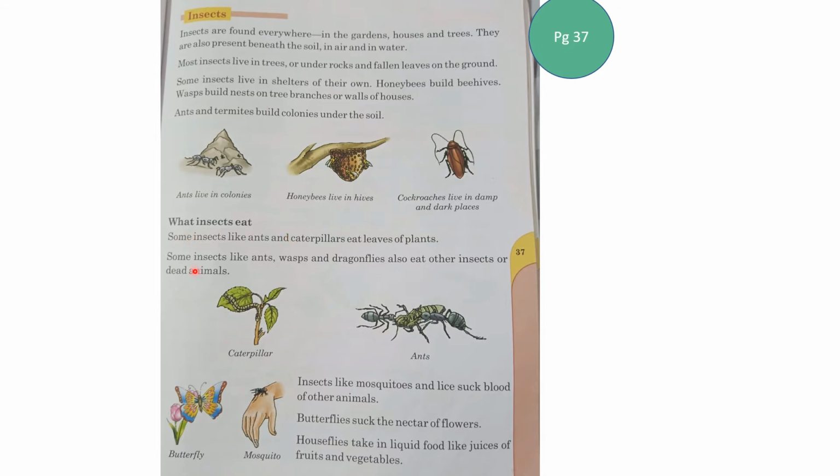What insects eat? Some insects like ants and caterpillars eat leaves of plants. Some insects जैसे कि चूटियाँ हो गई और caterpillars हो गए, they eat leaves of plants. Some insects like ants, wasps and dragonflies also eat other insects or dead animals. So some ants जो हैं वो leaves भी खाती हैं and they sometimes eat other insects or dead animals. And wasps and dragonflies also eat dead animals or other insects.